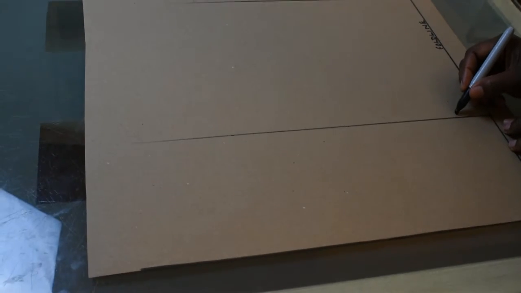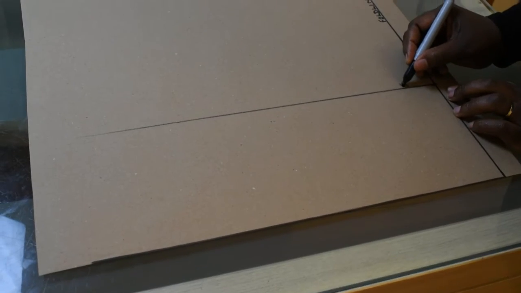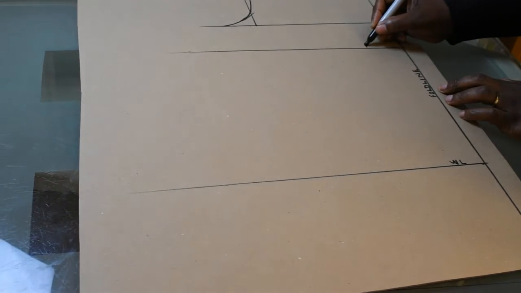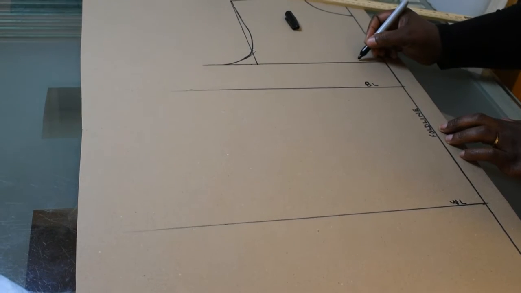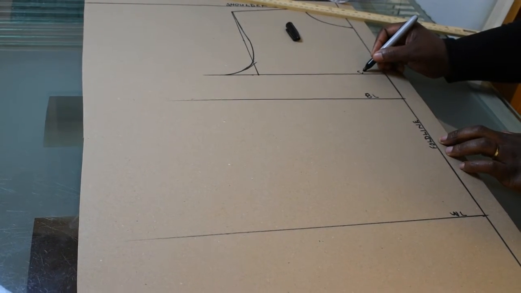That's the waistline, and that's the bust line, okay, and that's the chest line, CL, okay? Bust line, chest line, bust line, waistline, okay?